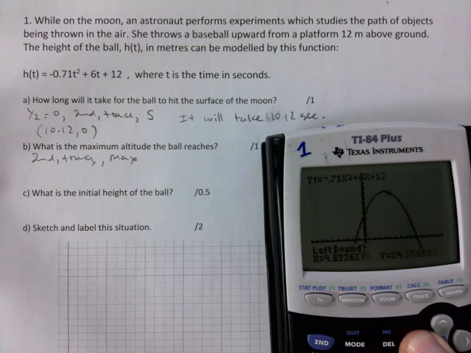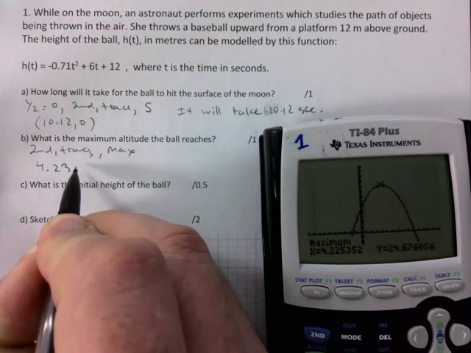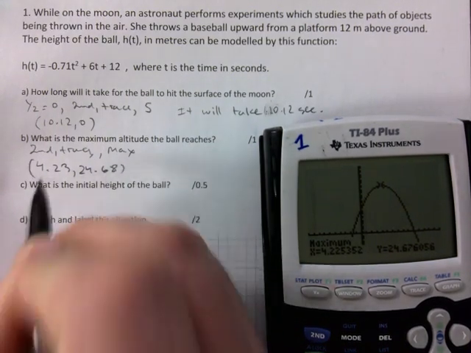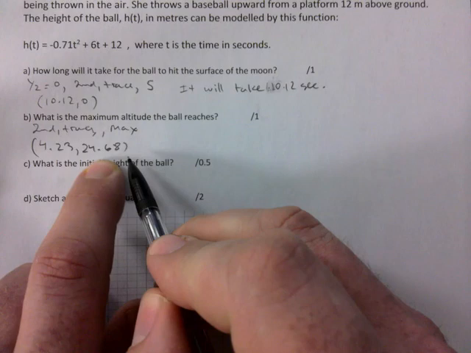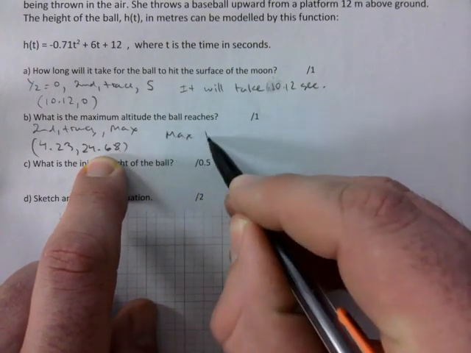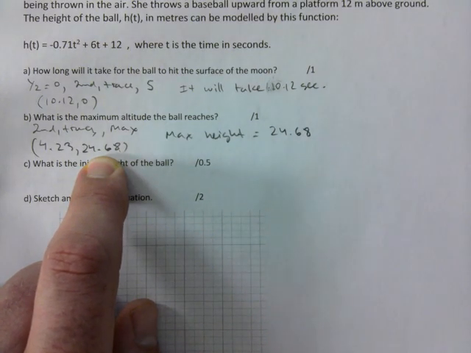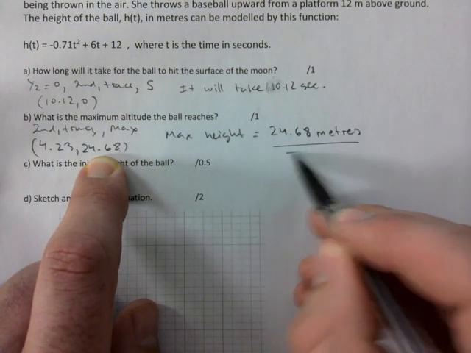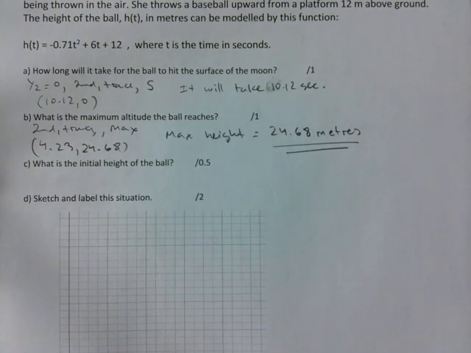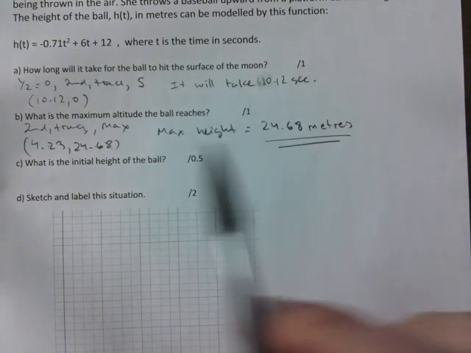Go find it, right? So you go to the left of it, you go to the right of it, and you get 4.23, 24.68. That would be the coordinate of the vertex, but the maximum height or altitude is this. Okay, maximum height is 24.68, and we are in meters. So that would give you a full mark if you state the coordinate and then tell me which one of these two is actually referring to the height. It's the y value, right?